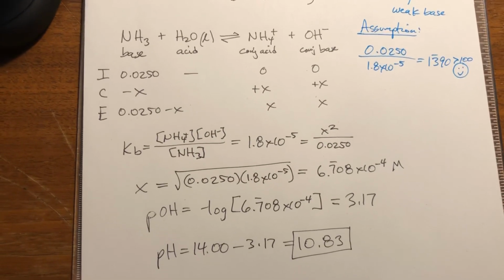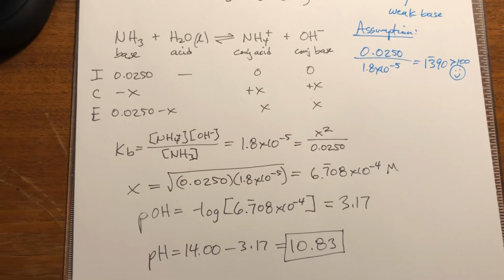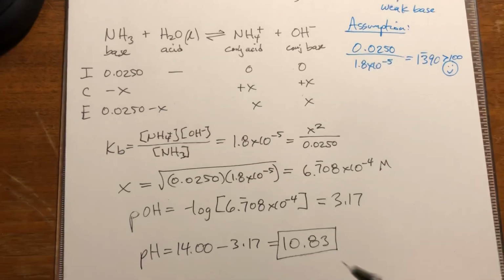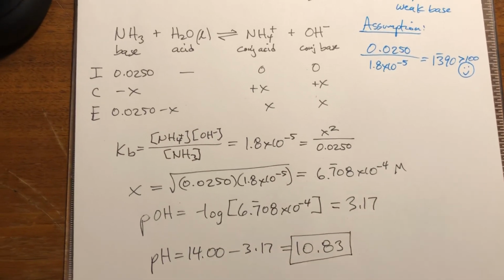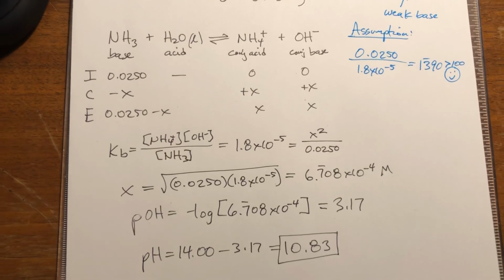No quadratic because the assumption worked. Not much worse than the acid problems. The only real difference is this last step of having to subtract it from 14 to get pH.